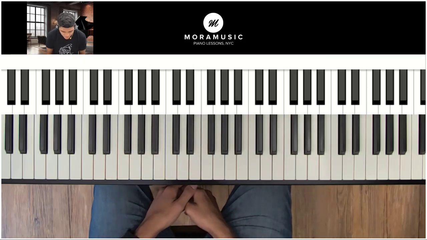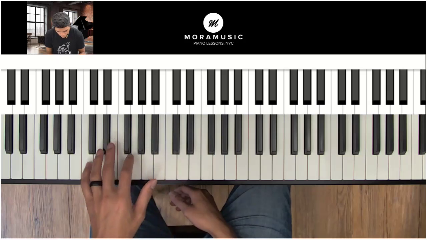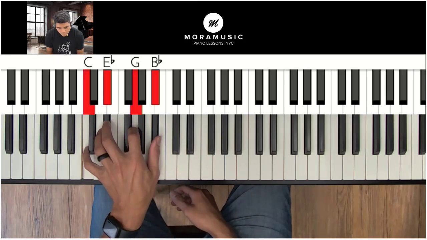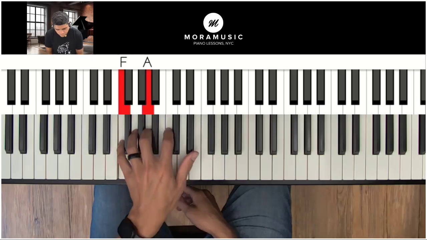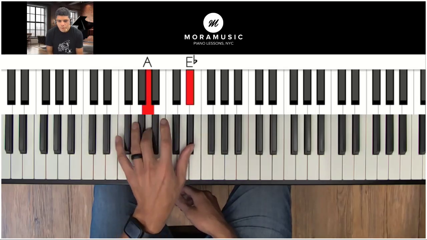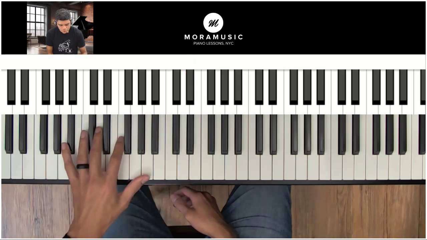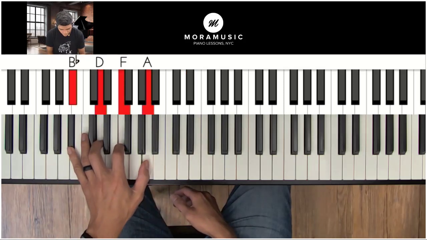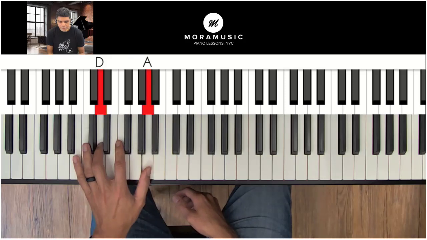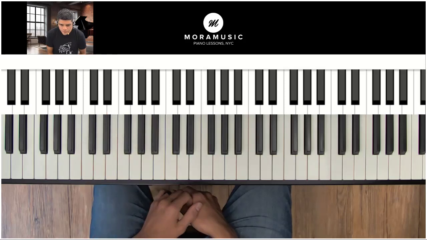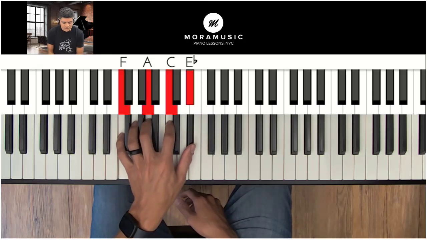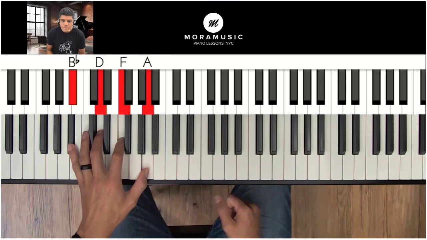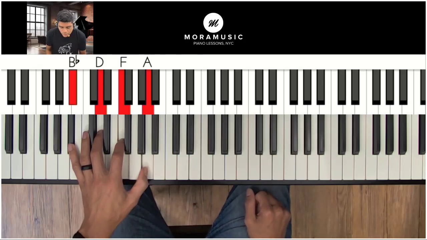So let's go to the key of B flat. In the key of B flat, we're going to use the C minor. Here's our third and seventh. We're going to use our F7. Here's our third and seventh. And we're going to use our B flat major 7. Here's our third and seventh. So in the key of B flat, we're going to play C minor 7, F dominant 7, B flat major 7. And now we want to use shell voicing.